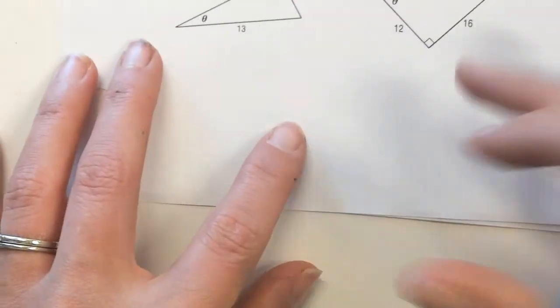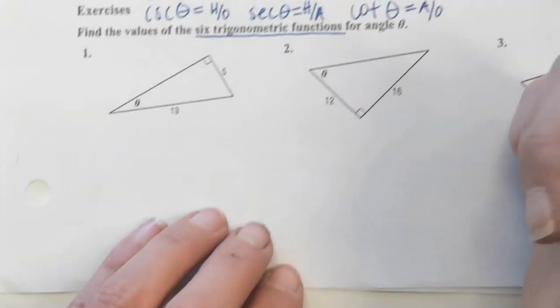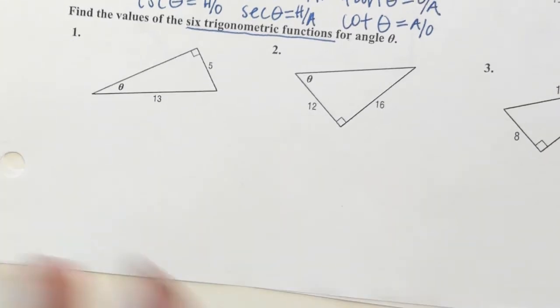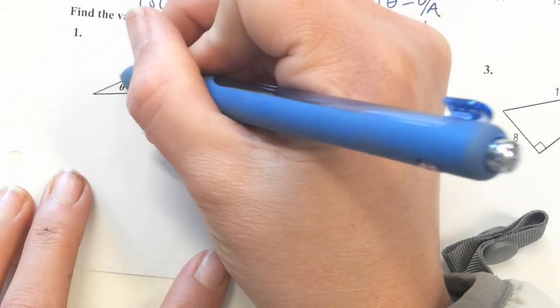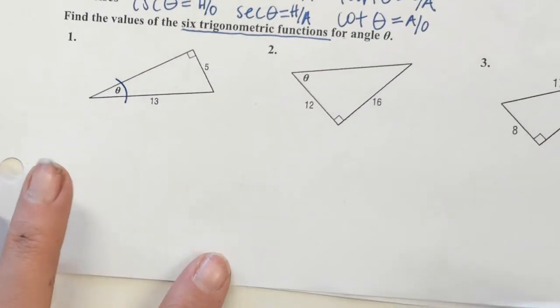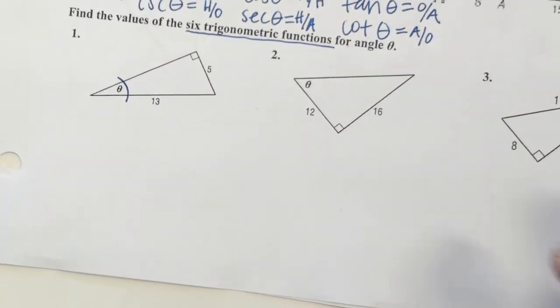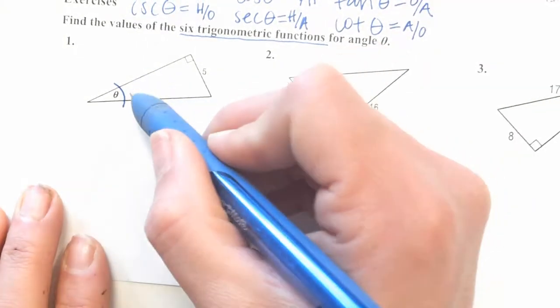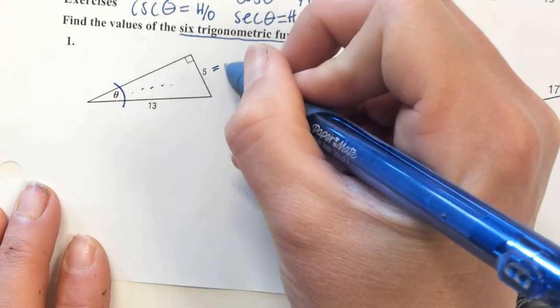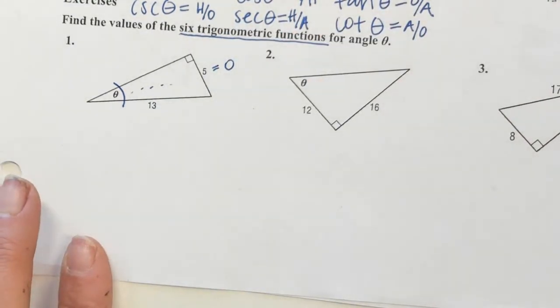So the first one, we have to have all three sides. And all three sides we're looking with respect to theta. And theta is this right here. Okay? So go ahead and draw your angle. This is what it's with respect to, not the 90-degree angle. So what is opposite of our theta? Very good. It's across, so it's our opposite. What is 13? Adjacent.